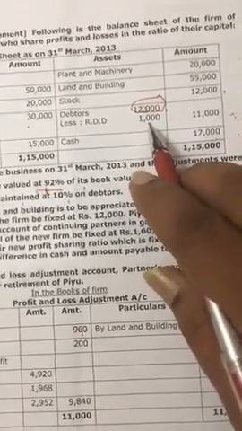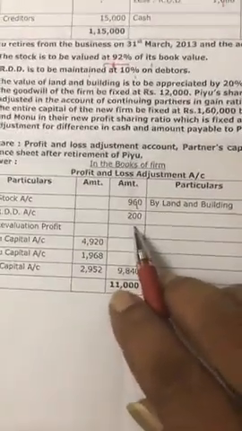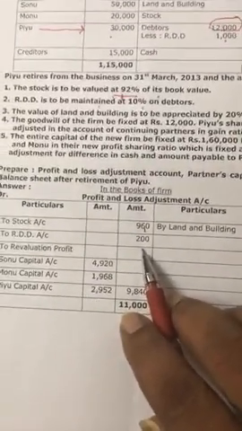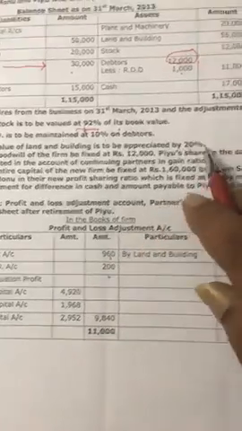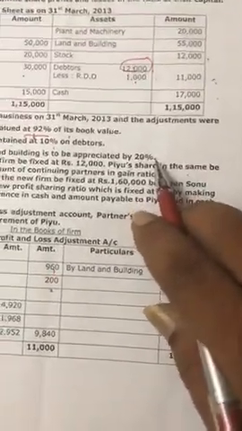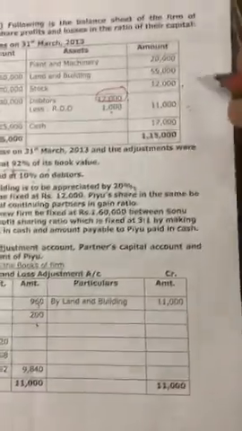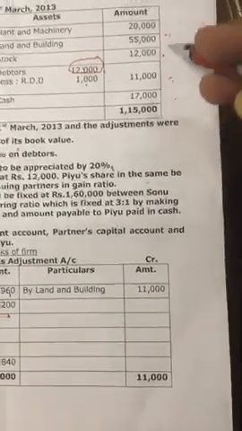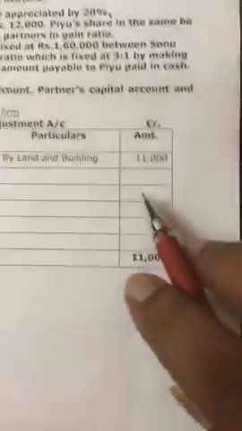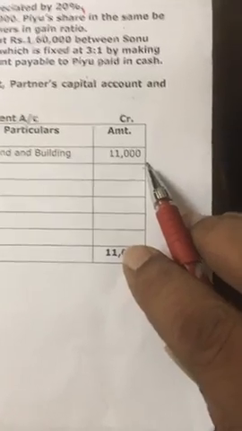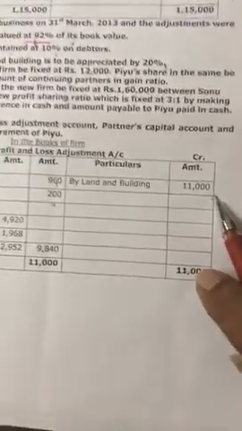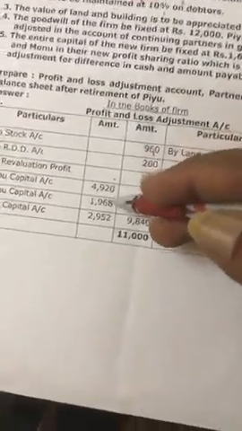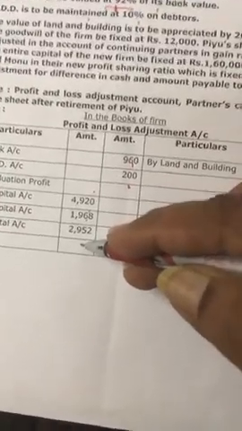So the difference of 200 will come here. Now land and building to be appreciated by 20%. Land and building 55,000, appreciate by 20%. So appreciation is 11,000.